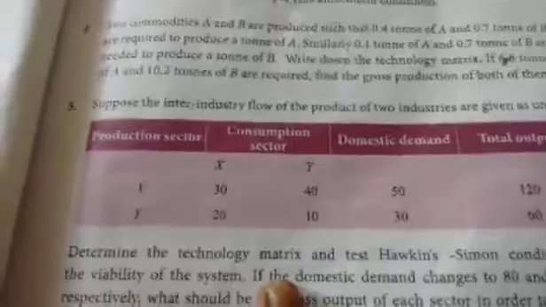Determine the technology matrix and test Hawkins-Simon conditions for the validity of the system. If the domestic demand changes to 80 and 40 units respectively, what would be the gross output of each sector in order to meet the new demands? Okay.